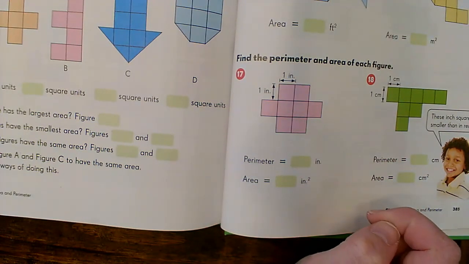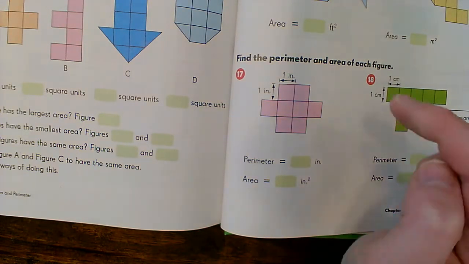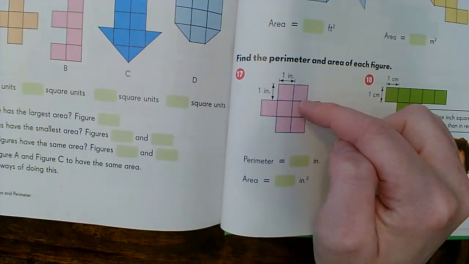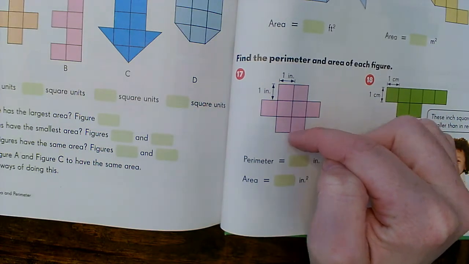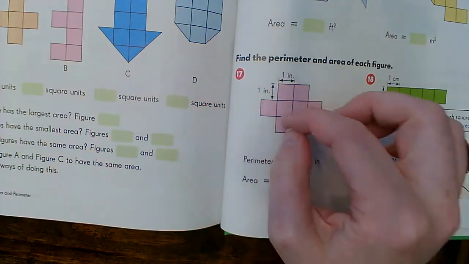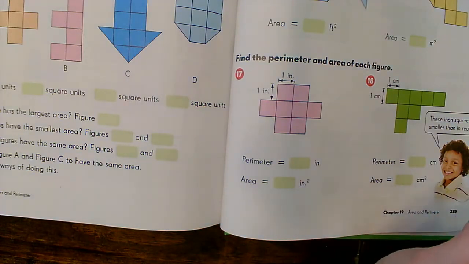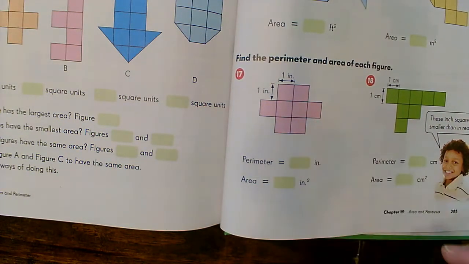Find the perimeter and area. You have to find both. So if you go around 1 plus 2 plus 1 plus 1 plus 1 plus 1 plus 1 plus 2 plus 1 plus 1 plus 1, if you went through and added all those, the perimeter would be 14 inches. And the area would be 8 because you count the number of blocks.